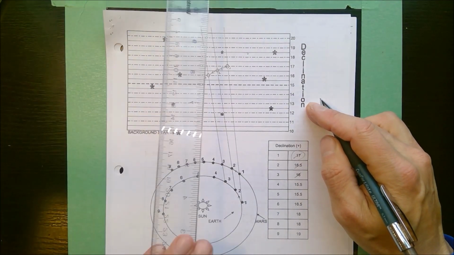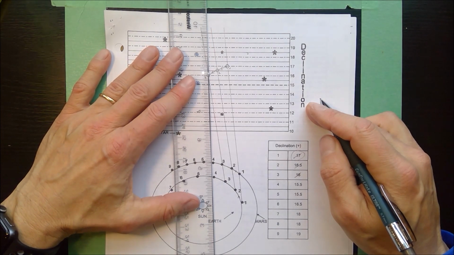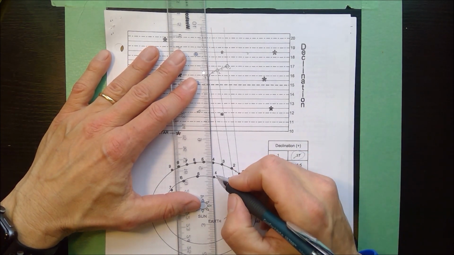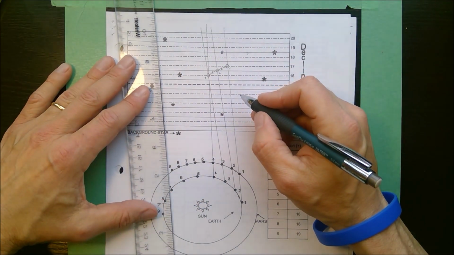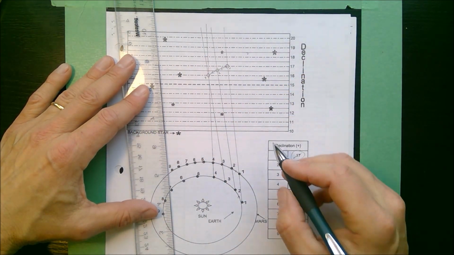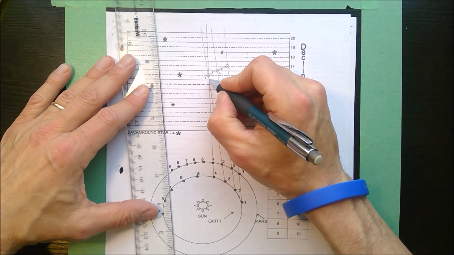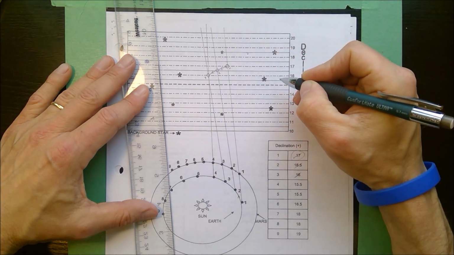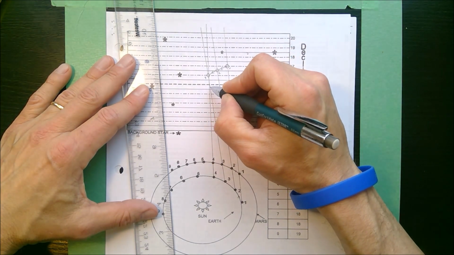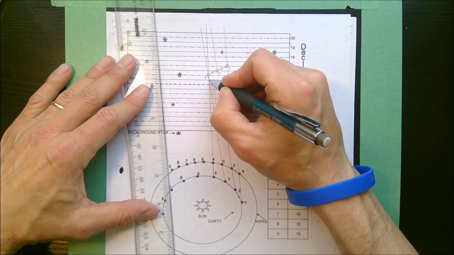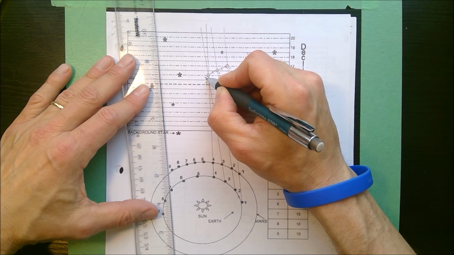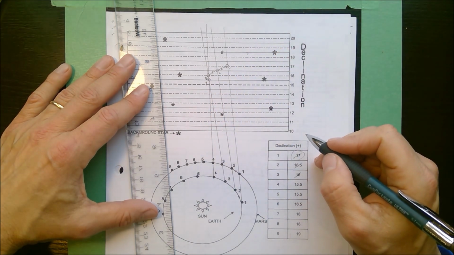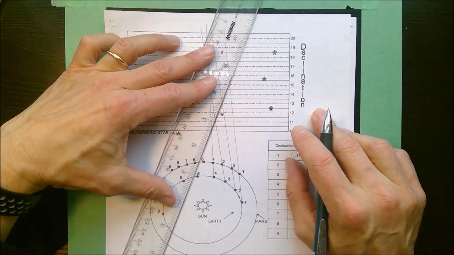Month 4 is where we're going to start to get the retrograde motion. In month 4, you'll see that our declination is 15.5, so Mars appears to drop down to here. So the planet begins to appear to move eastward.